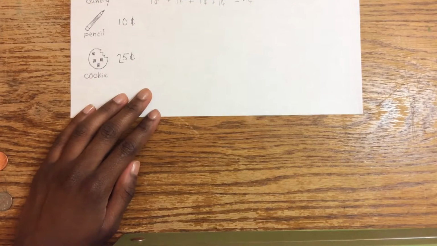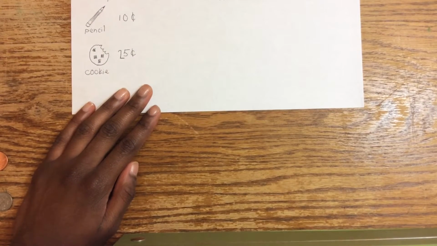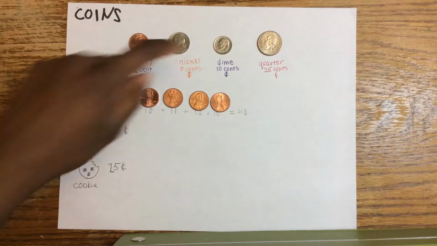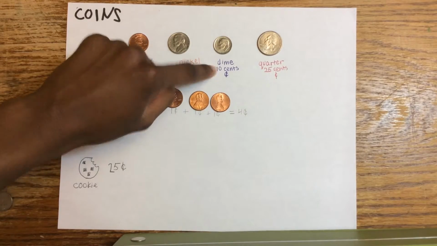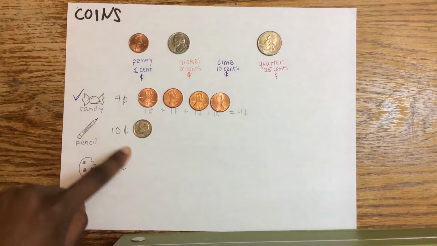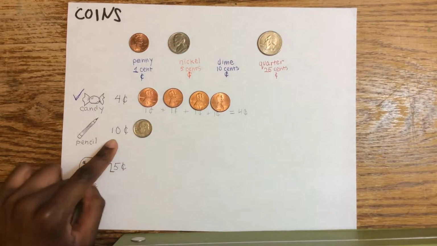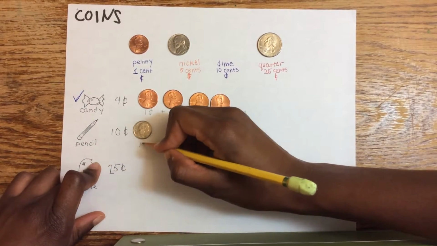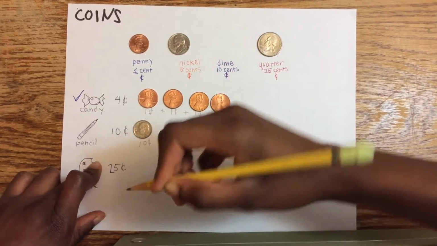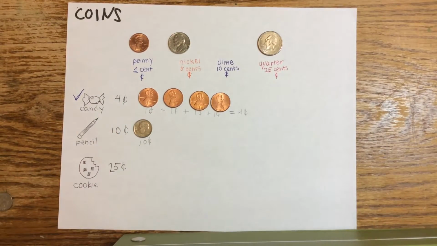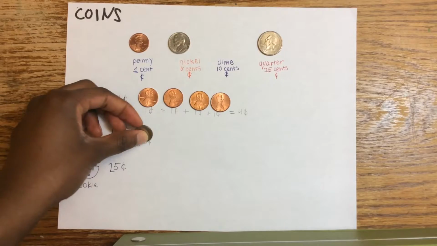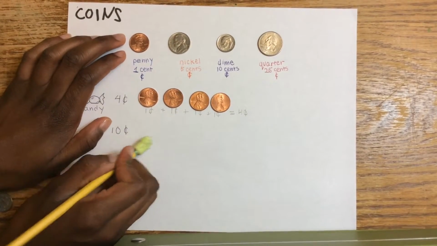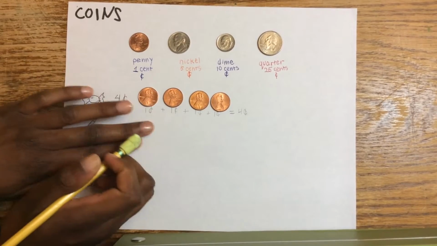Now a pencil is 10 cents. Oh look, I see a coin that's worth 10 cents. It's a dime. The dime is worth 10 cents. So we can buy a pencil using 1 dime because a dime is 10 cents. 10 cents. If we don't use a dime, we know that a nickel is worth 5 cents.